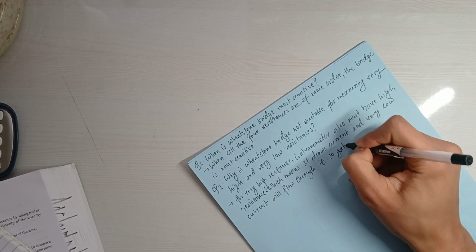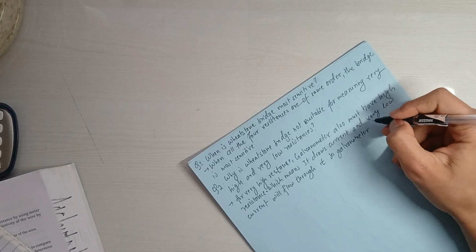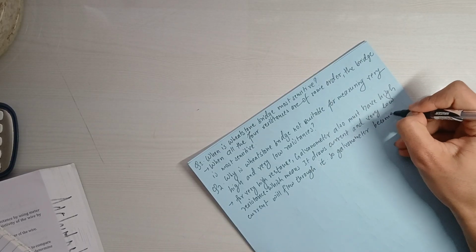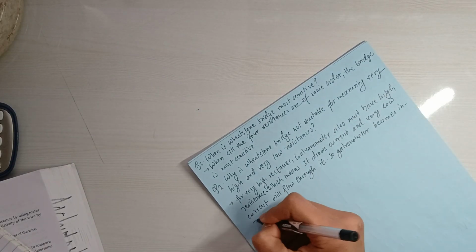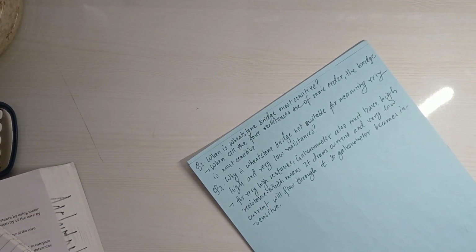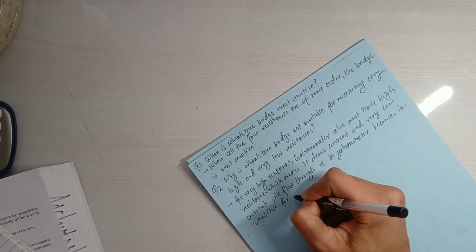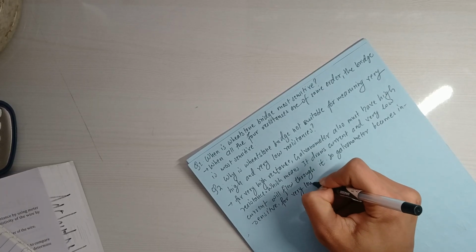So the galvanometer becomes insensitive for very low resistance.